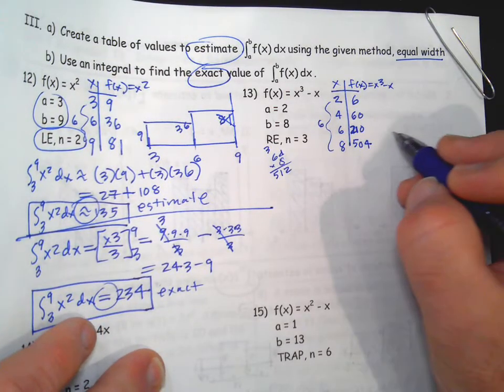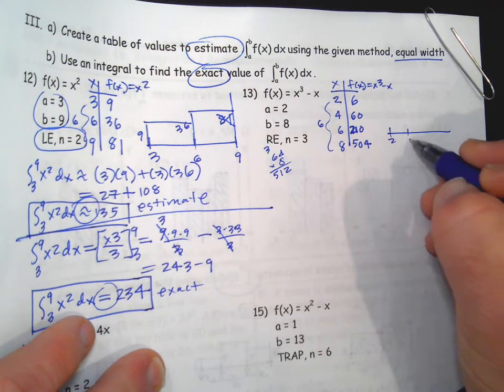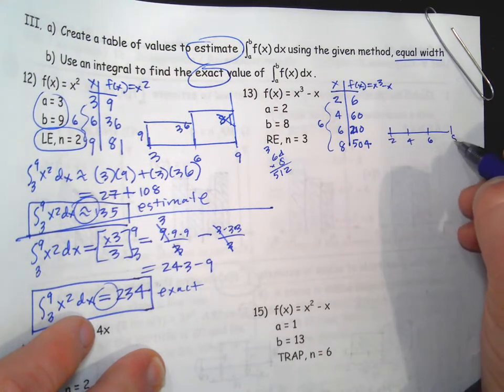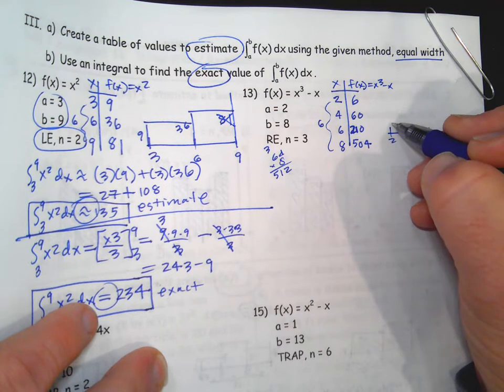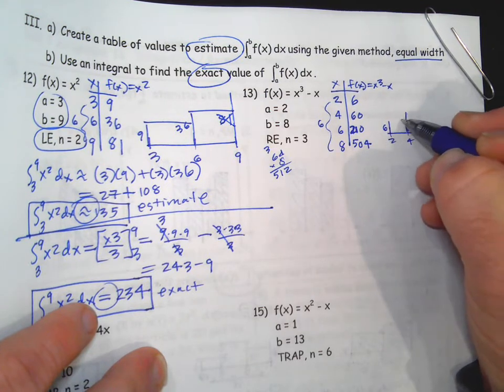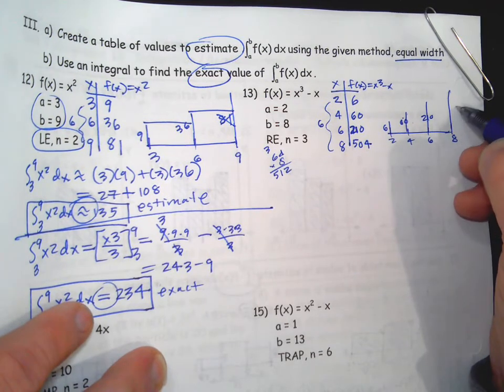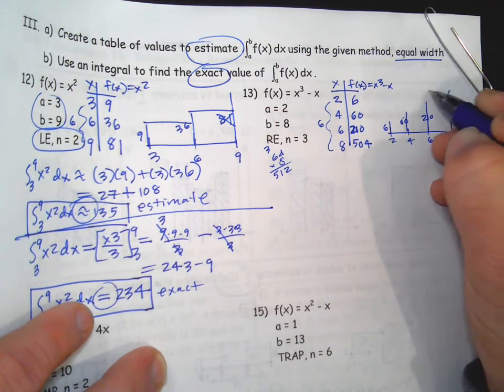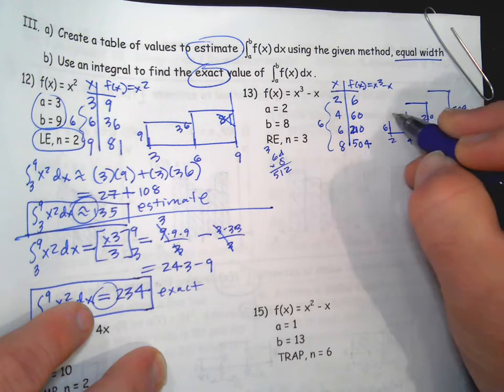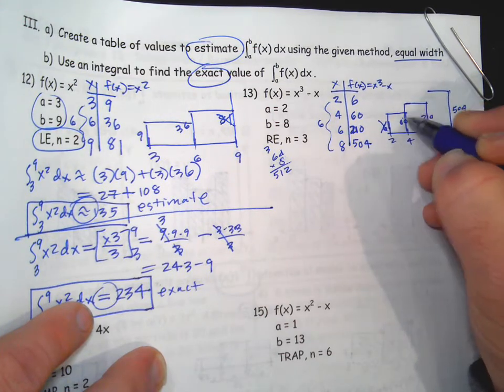Okay, so I'm going to make a little table here. I'm going to do right ends, 2, 4, 6, 8. So we got 6, 60, 210, 504. Doing right ends, we're doing the right side. Don't need that one.